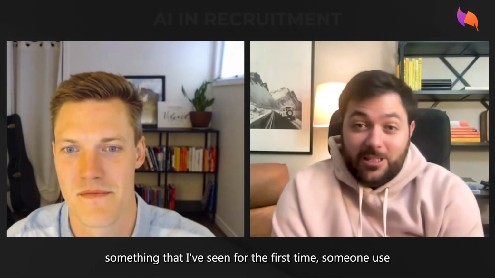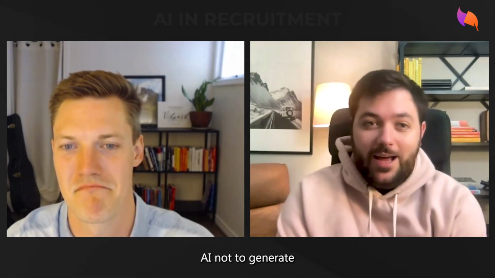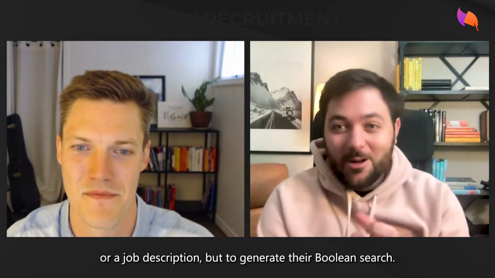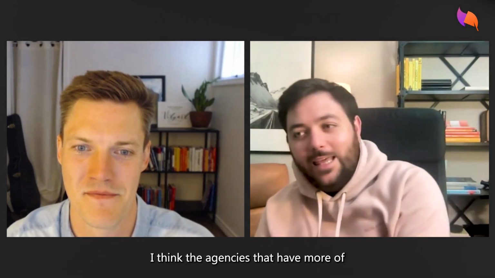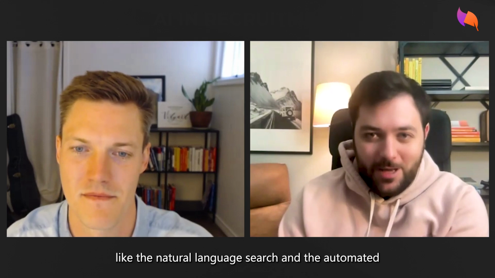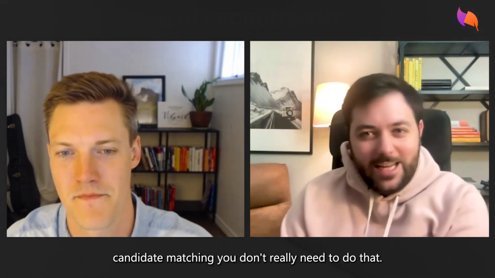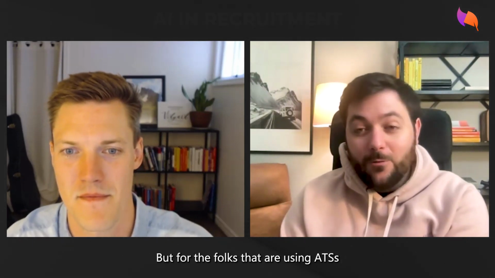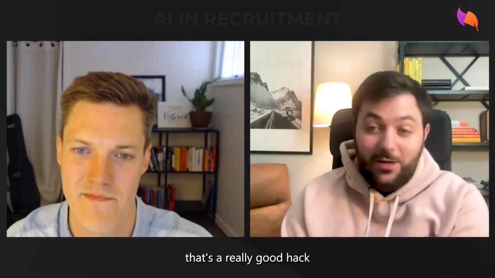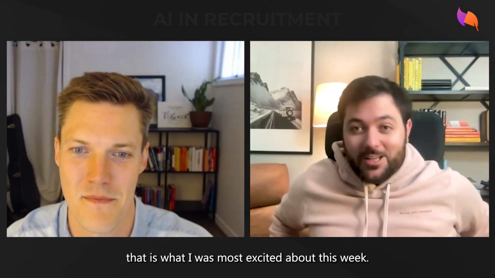It's the first time I've seen someone use AI not to generate an email or a job description, but to generate their Boolean search. Of course, I think for the ATSs that have natural language search and automated candidate matching, you don't really need to do that. But for the folks using ATSs that don't have those things implemented yet, that's a really good hack. That is what I was most excited about this week.